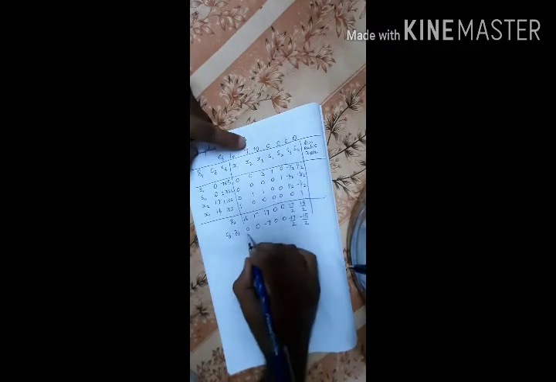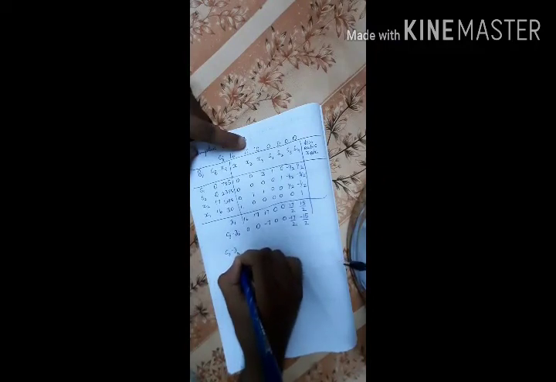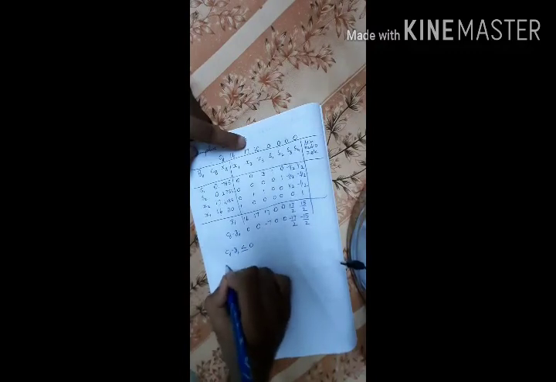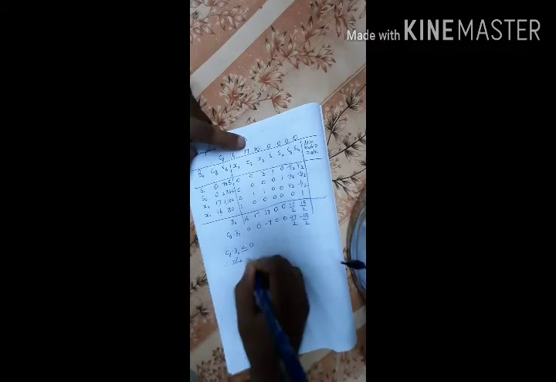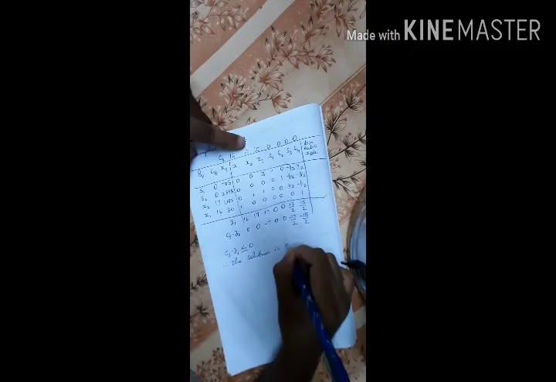So we can see the value of Cj minus Zj is less than or equal to 0. Therefore, the solution is optimal.